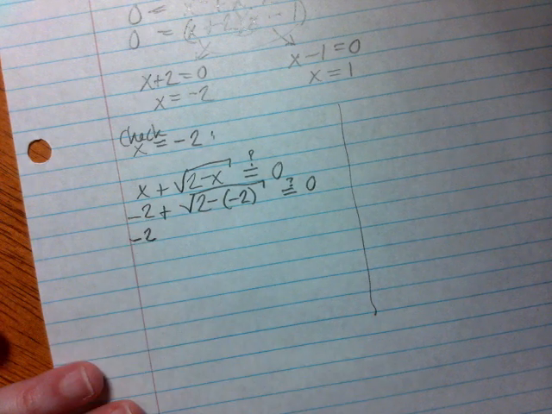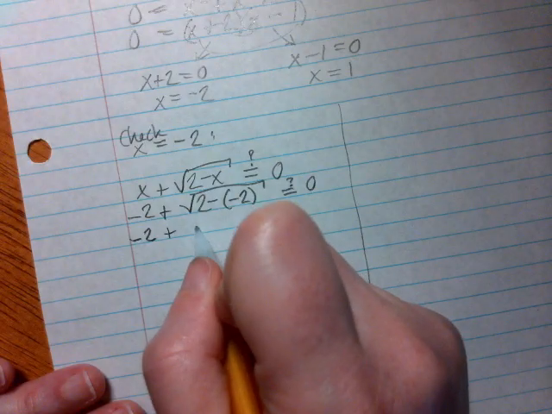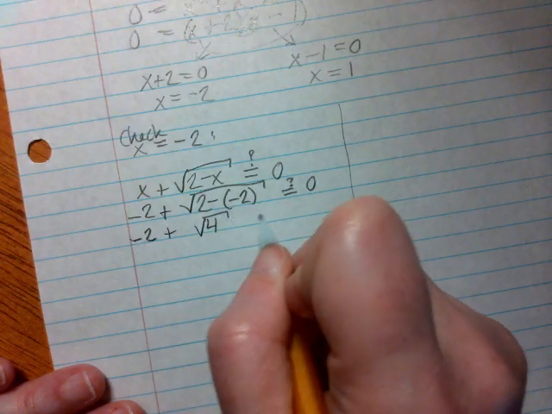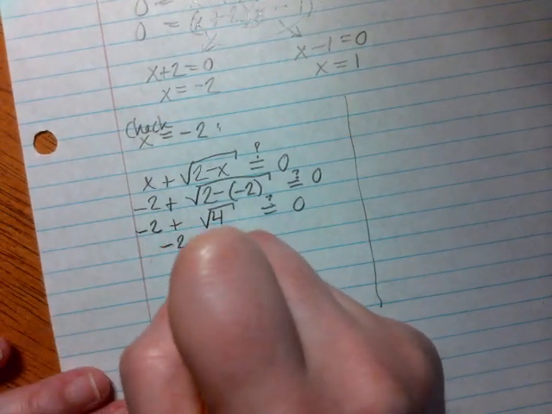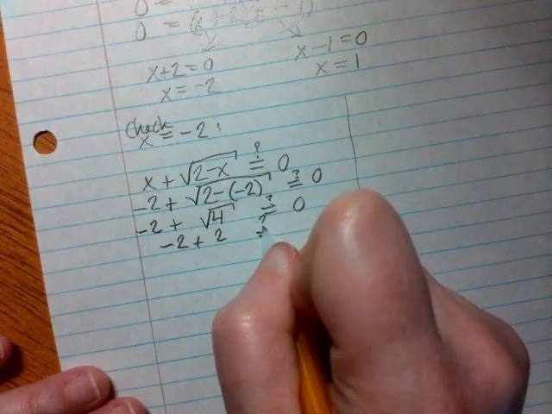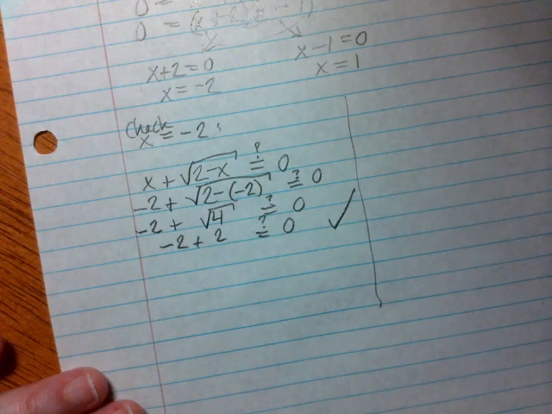Or use a calculator. So this is going to be square root of 4. And then, yeah, okay, so negative 2 plus 2. Yes, this is 0. You can see. All right, so that's a good solution.